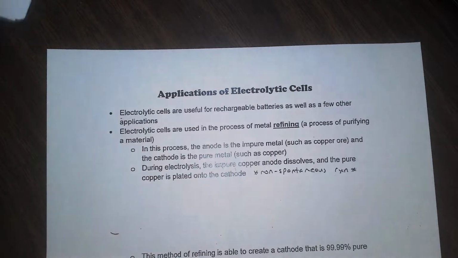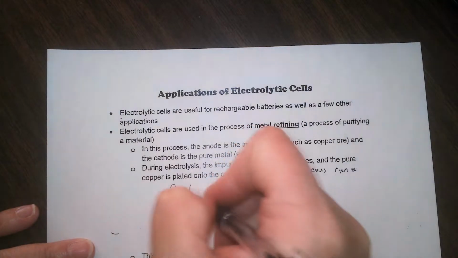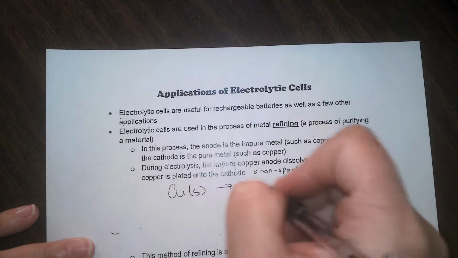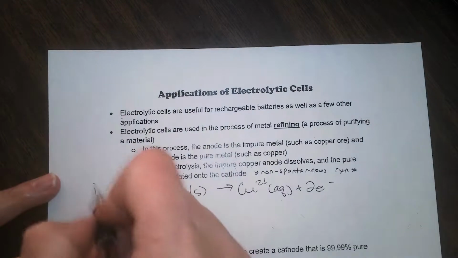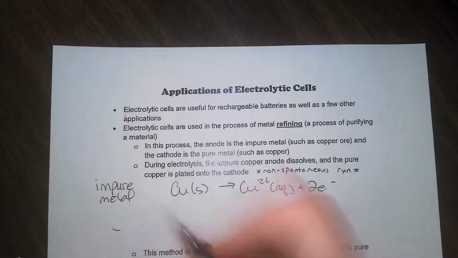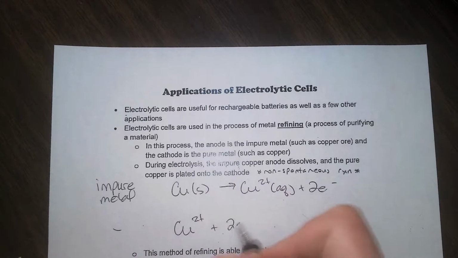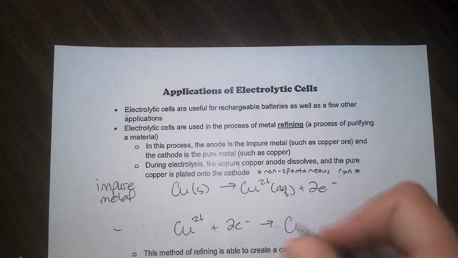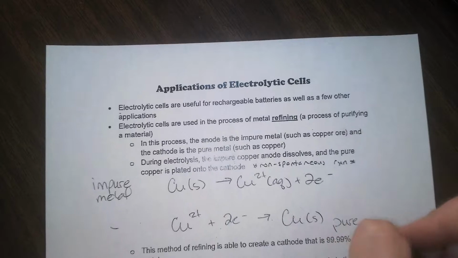So this is what we look at here. Here we go. So if we had copper, okay, this is our impure metal here. And then what happens is it will break down. We'll have copper 2+ ions floating around in the water, and it will go and plate the other electrode as a pure metal.